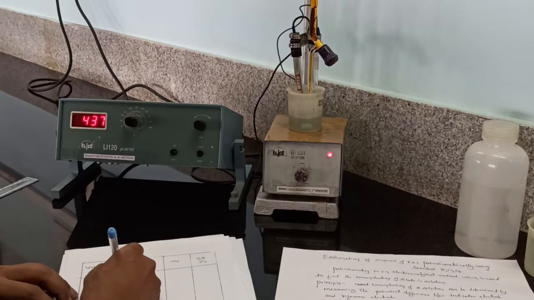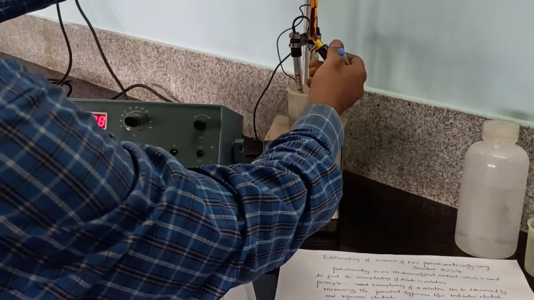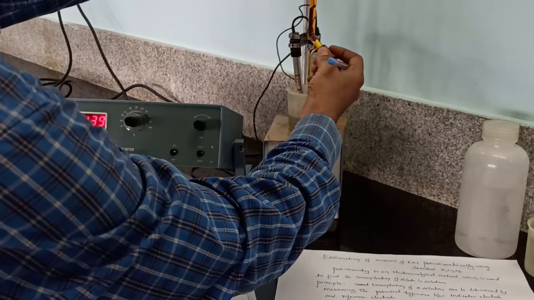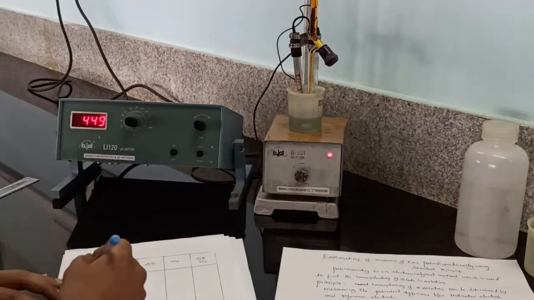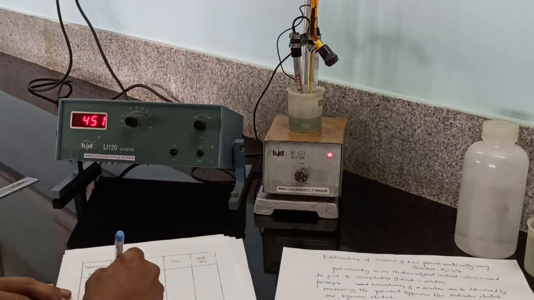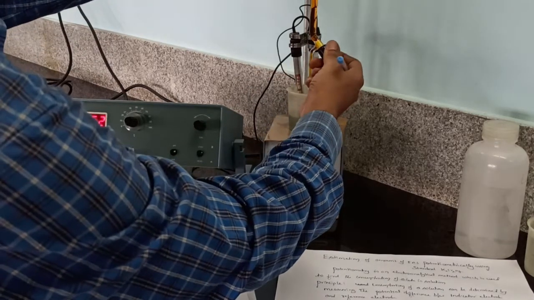At 0.5, the EMF is 438 millivolts. At 1, the EMF is 452 millivolts.